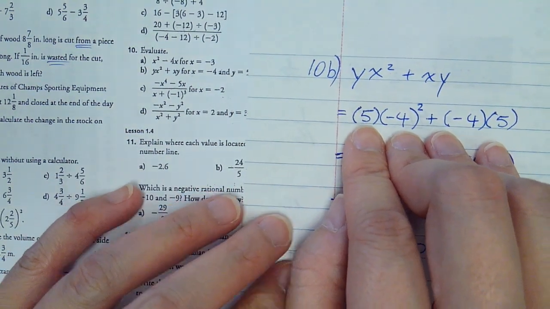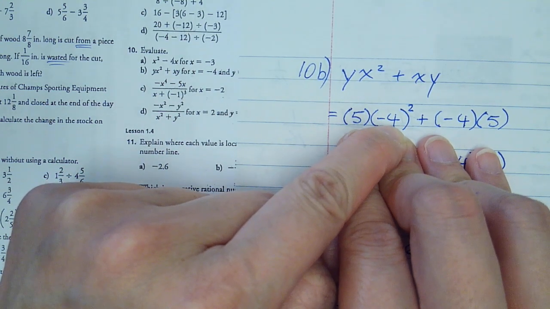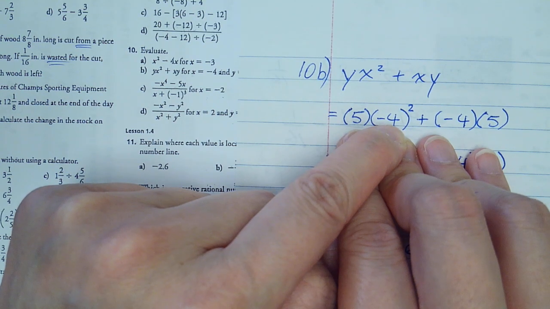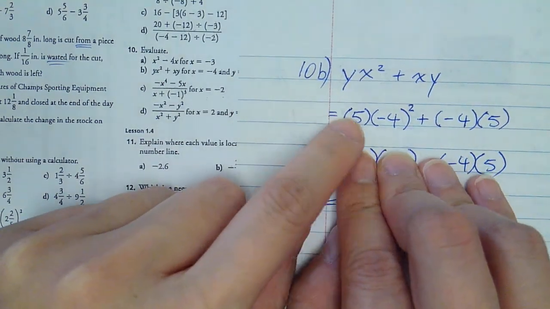Looking at this, I know I should do exponents first. What's negative 4 in brackets squared? Positive 16 or negative 16? Who says it's negative 16? Who says it's positive 16? Good, I have 5 people in the class.